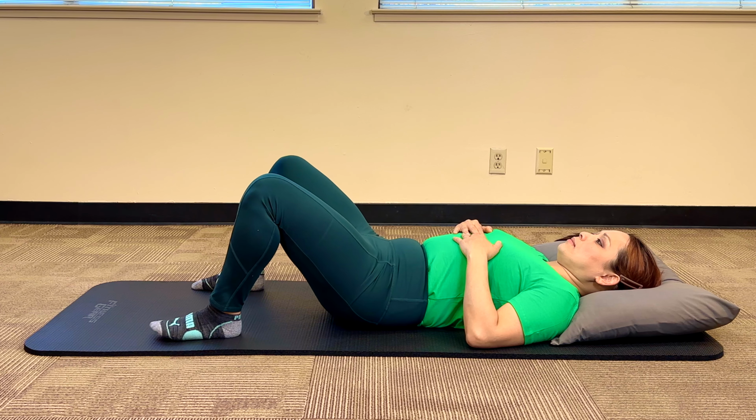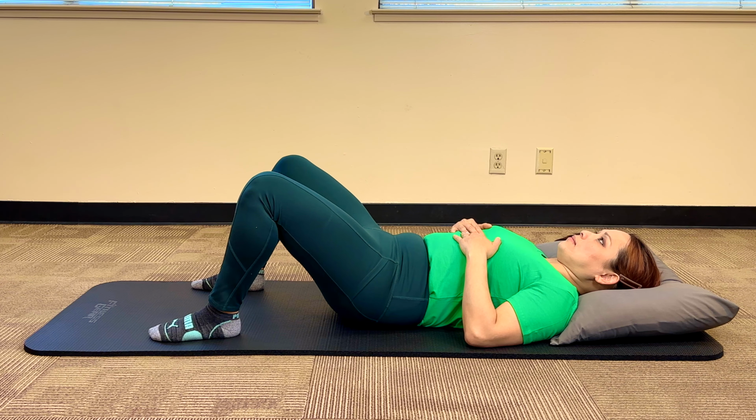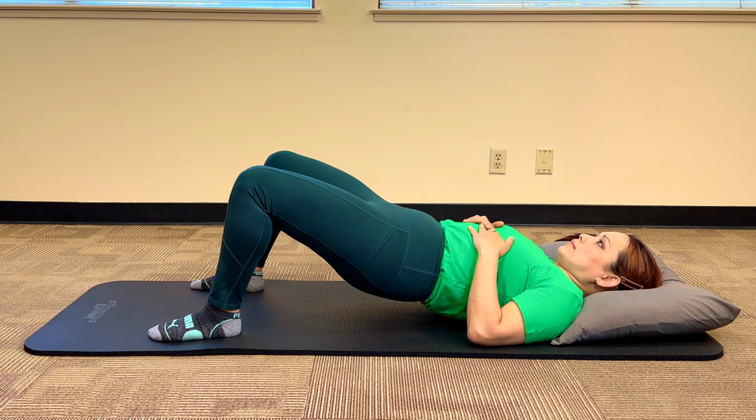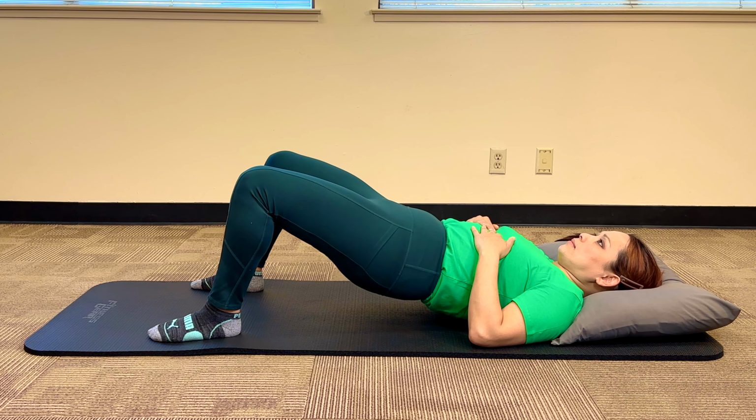We want to make sure that when you do this exercise, you do it correctly, so that you can get as much benefit as you can out of this exercise to help you correct some of these hip imbalances, and also try to bring some relief for chronic back pain as well.